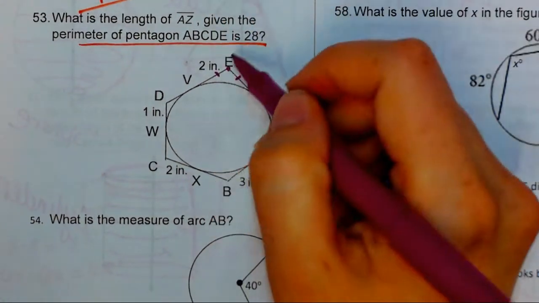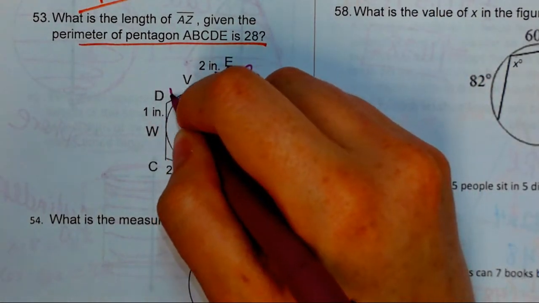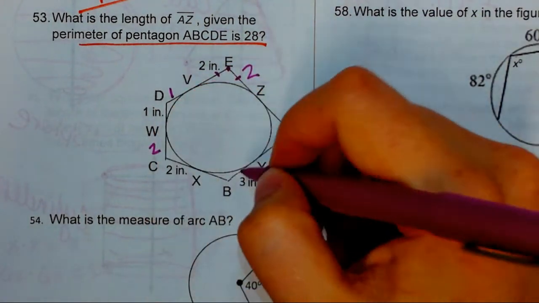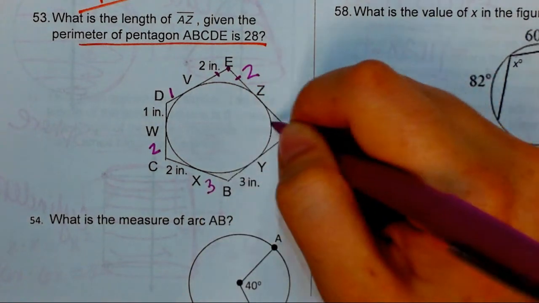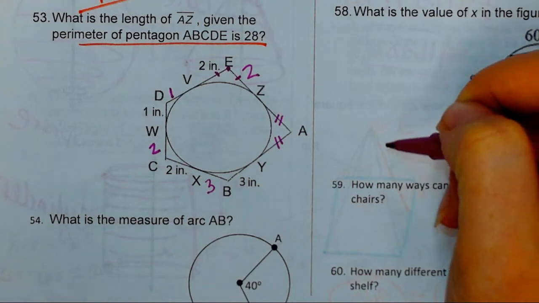So if this is 2, that will be 2. If that's 1, that will be 1. That's 2, that's 2. If that is 3, that is 3. And then those two pieces will be congruent as well.